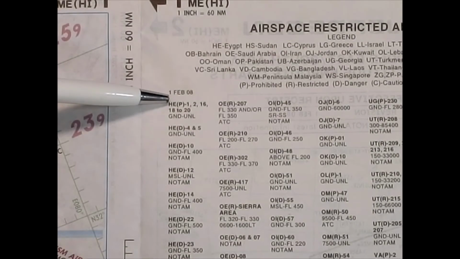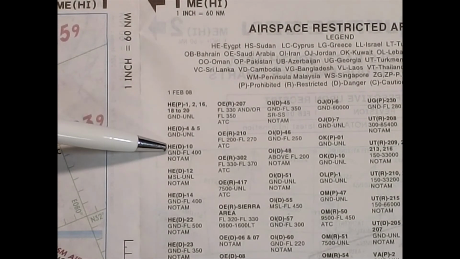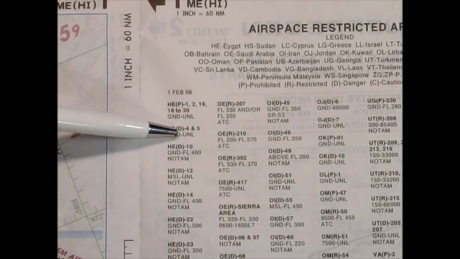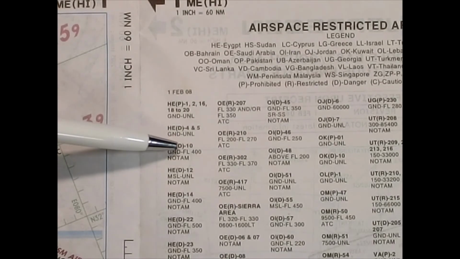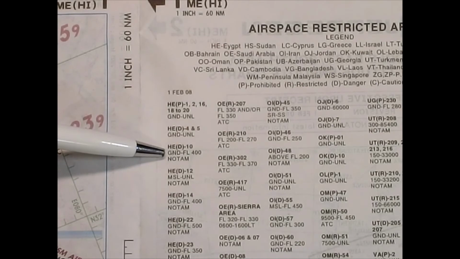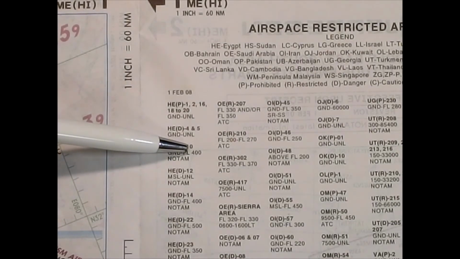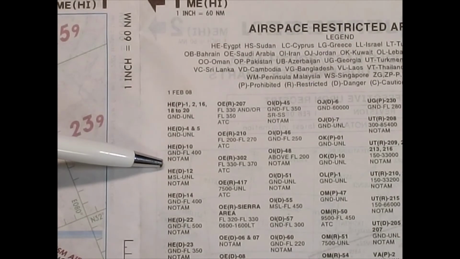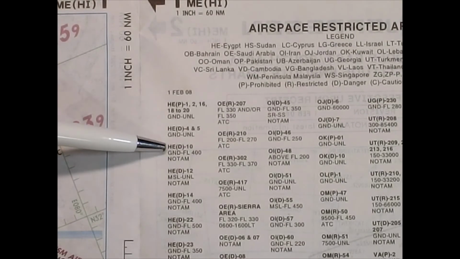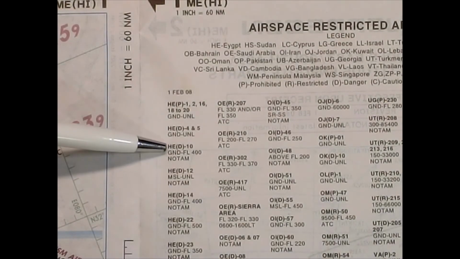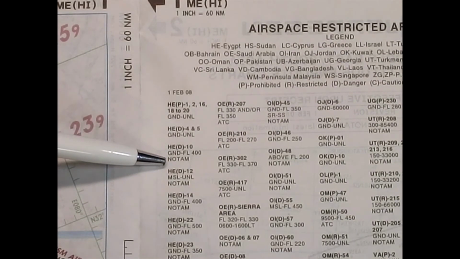For example, if we had looked at HE Danger Area 10, which we saw just now, it's from ground to flight level 400, so all the way from the surface to 40,000 feet. What it is exactly, this legend doesn't tell us, but it tells us that if I want to find the details, what it's about and whether it's active right now, today, when we're going to do our flight, we'll have to refer to the NOTAM because some of these may not be permanent in nature.